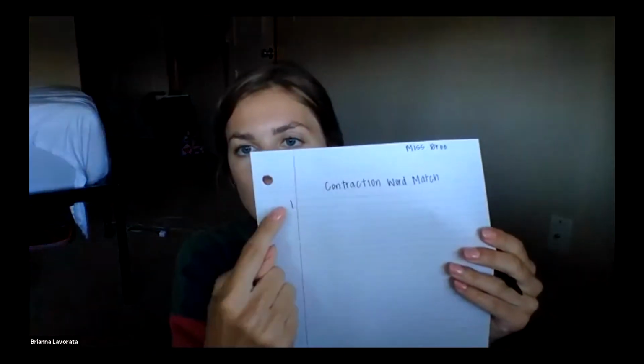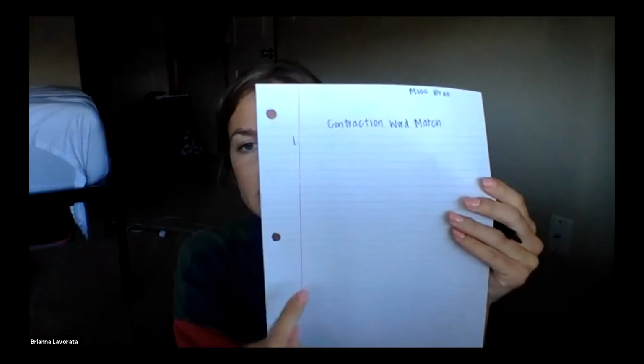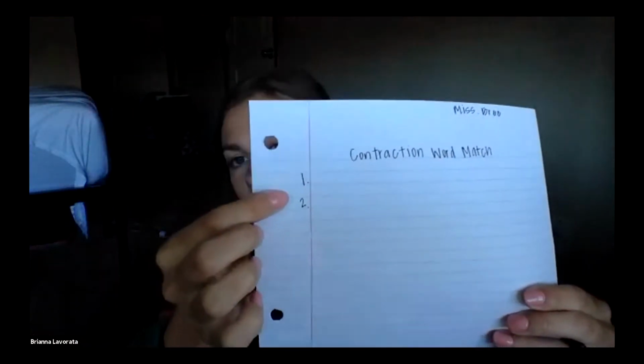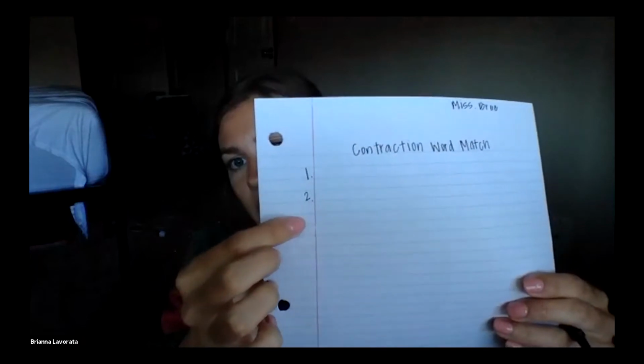Contraction word match. Okay, so we are now going to label number 1 on the side, just like this, and you are going to write all the way down to number 10. So let's count. We have 1, and go ahead and skip a line if you can on your paper. I'm going to skip the first line and write number 2. 1, skip that line, 2, skip a line, 3.